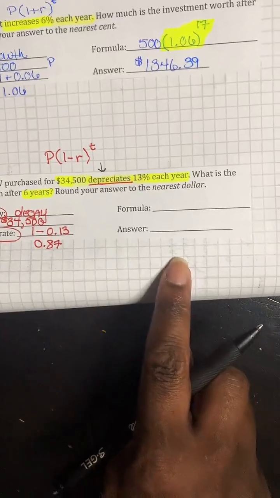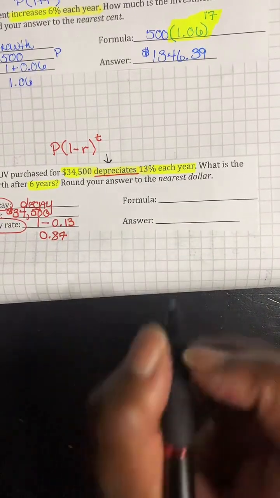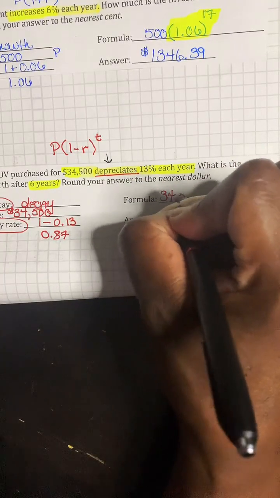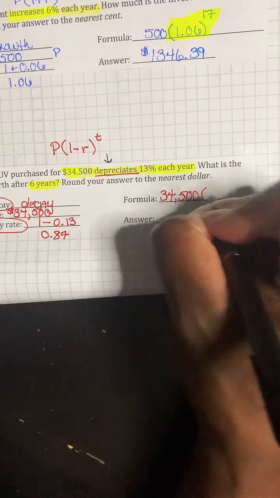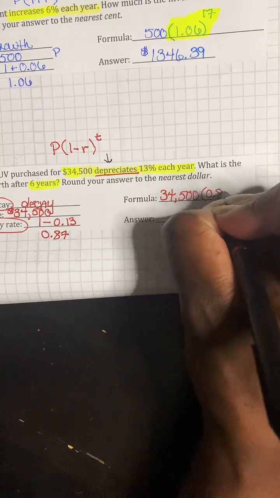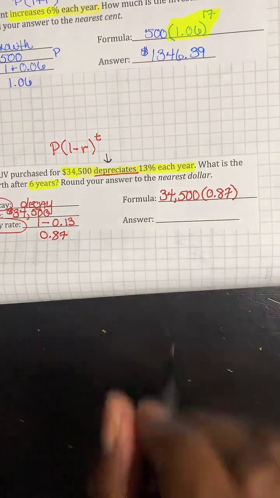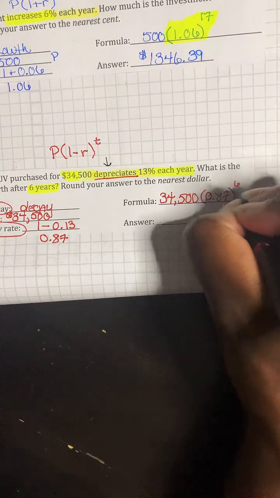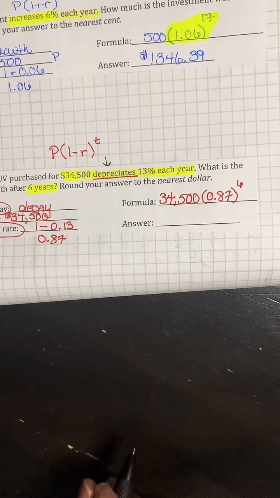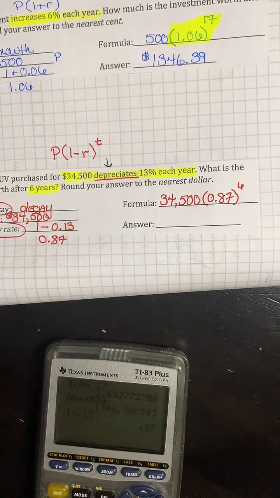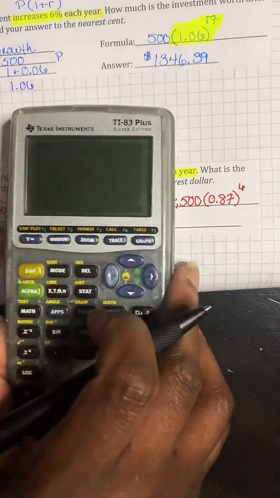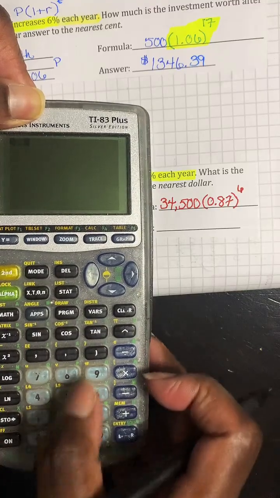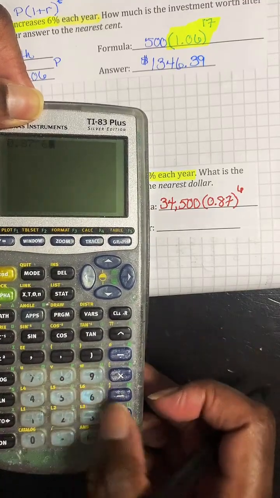So now we just have to plug it into our formula. So the starting rate, then inside your rate you got 0.87. And then how much is it worth after 6 years? So your years is your exponent. As we've done before, we will do it again. So first we have to take our 0.87 and raise that to the 6th power.